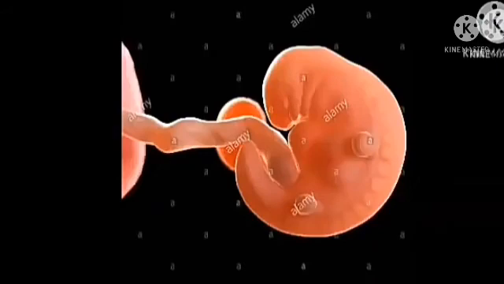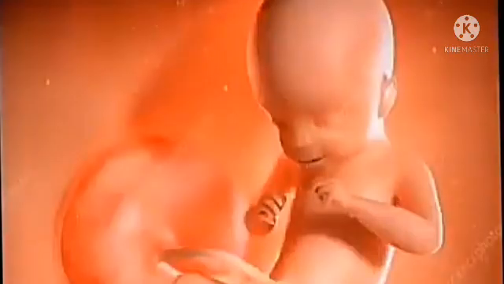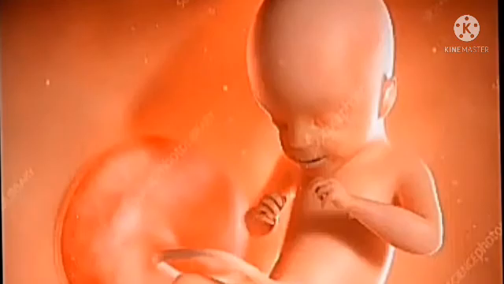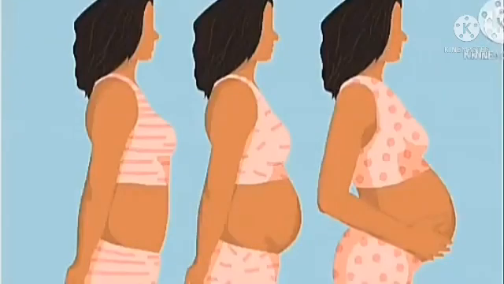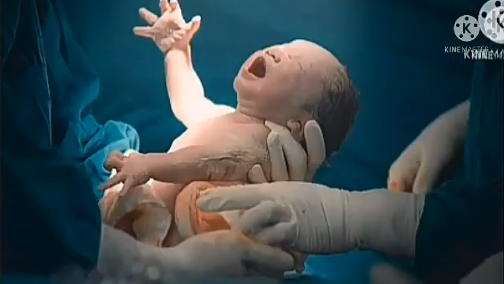After fertilization, the embryo is formed, and this develops into a baby. This is called pregnancy in women, and it takes 9 months before the baby is delivered. The baby is delivered during labor.